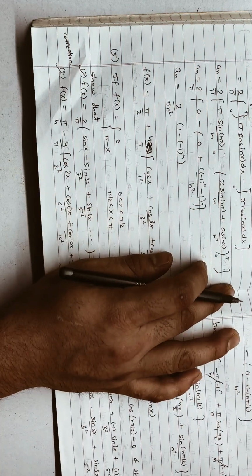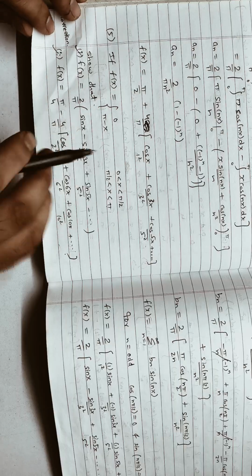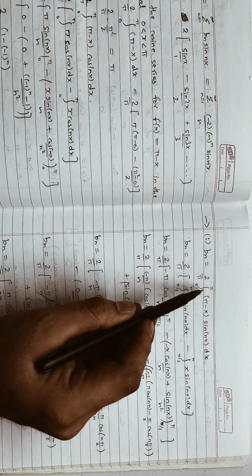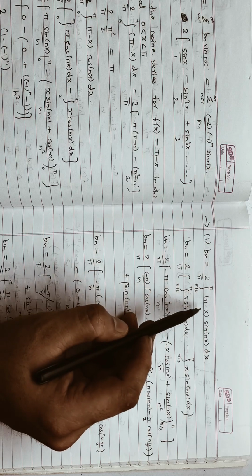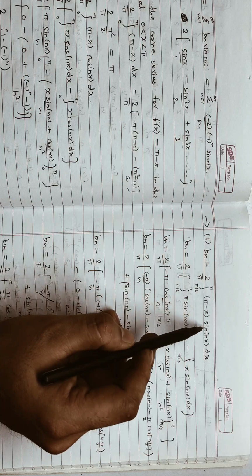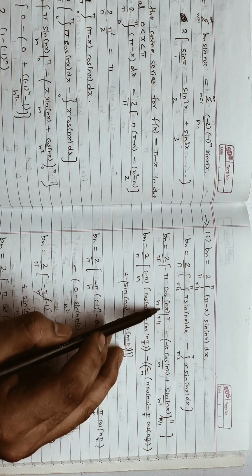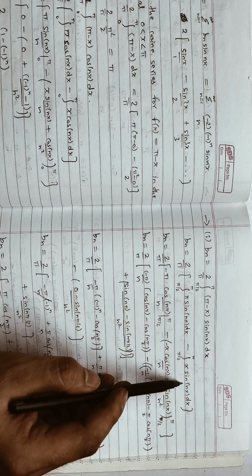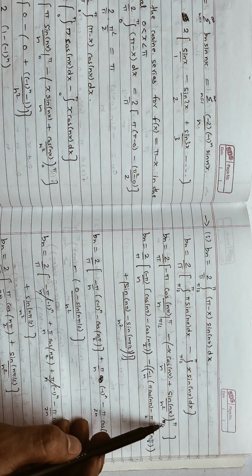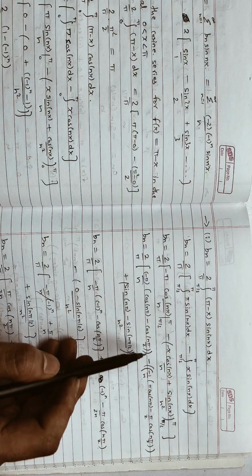Okay, so let us start with finding this part first, which is the sine series. So bn is equal to 2 upon pi, integral pi by 2 to pi, function value pi minus x times sin nx dx. So again I am splitting the integral: pi sin nx and x sin nx. Integration of this is cos nx upon n, and integration of this is equal to this thing. So after substituting pi and pi by 2, I will get cos n pi minus cos n pi by 2.